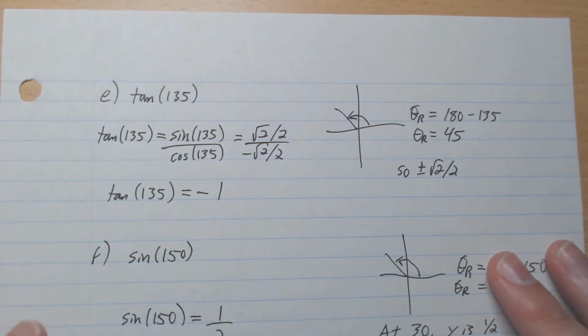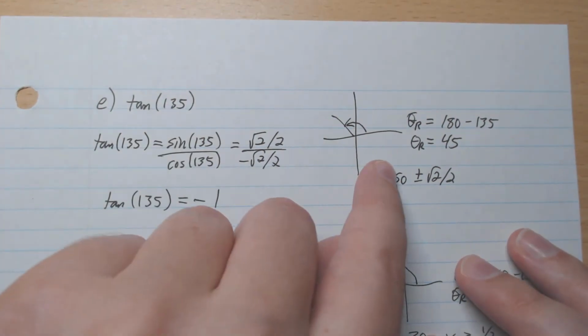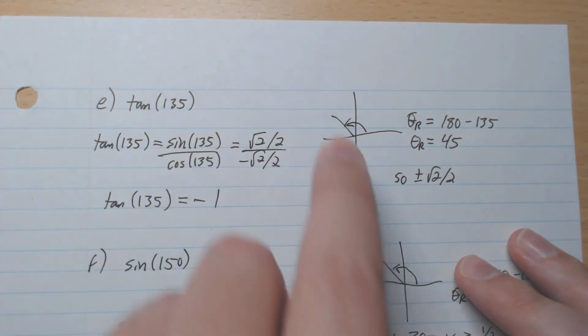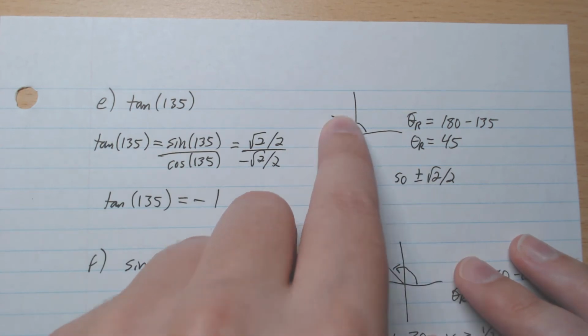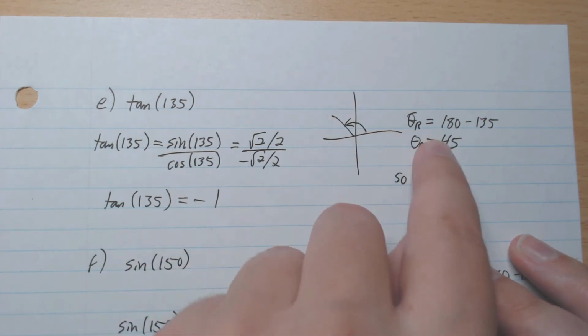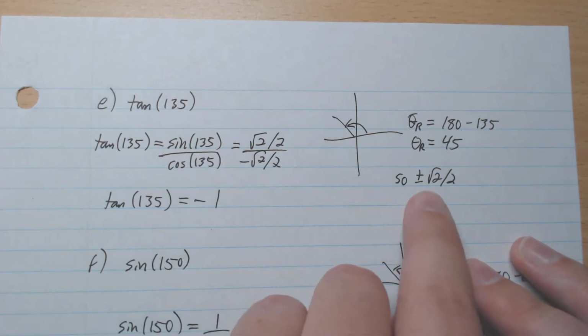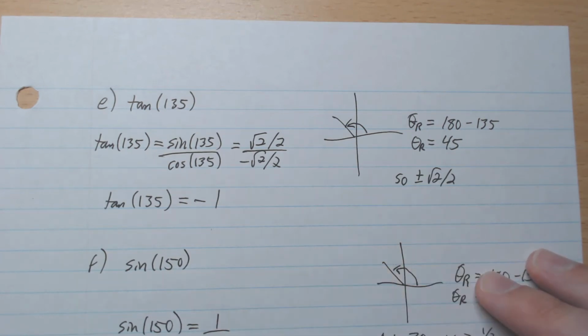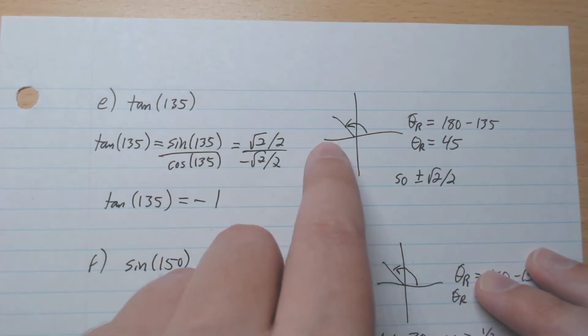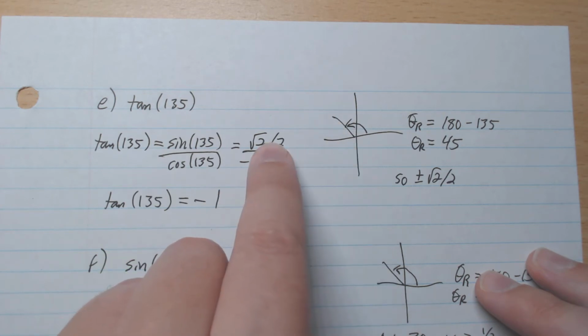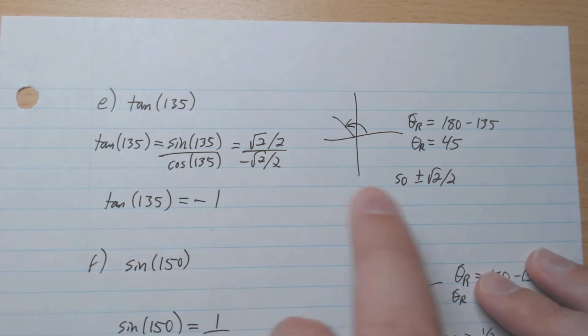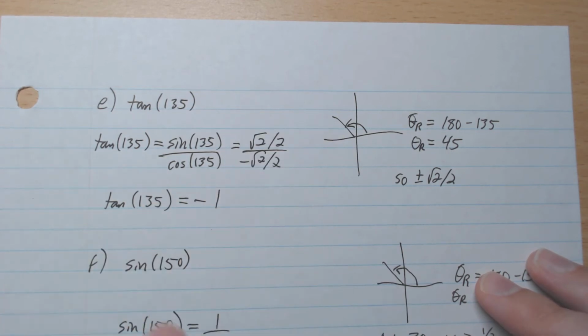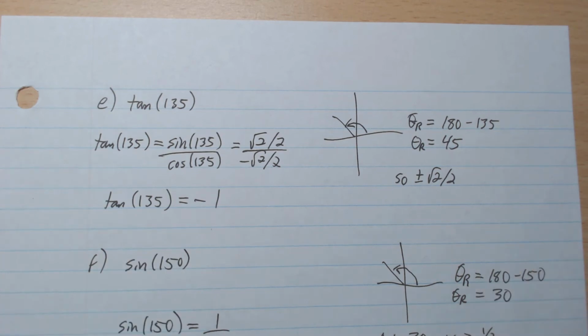E, tan of 135. So we have our drawing here, 135. Reference angle is 180 minus 135, which gives 45 as our reference angle. So plus or minus root 2 over 2 are our trig values. Sine here is positive, the y value, so root 2 over 2. Cos of 135, the x value is negative, like that, so negative root 2 over 2. So this gives negative 1 as our tan of 135.